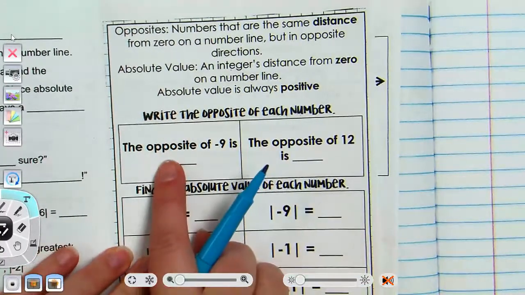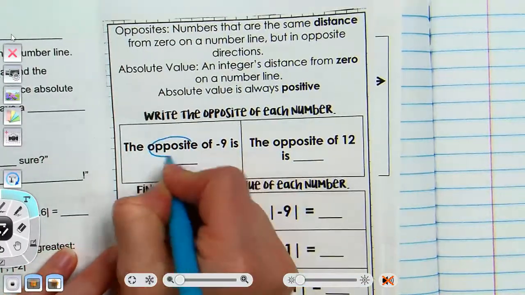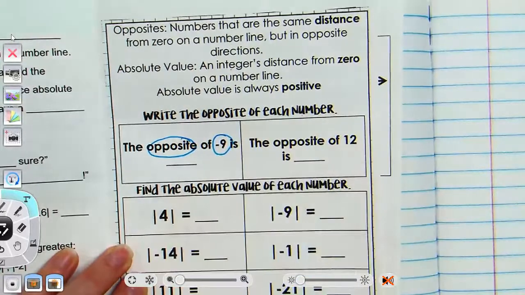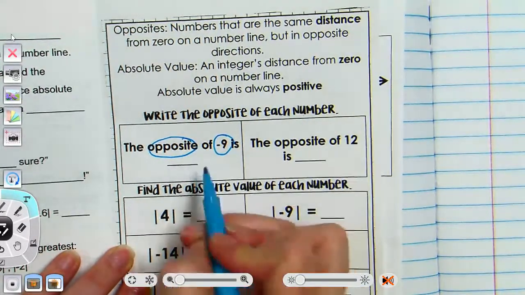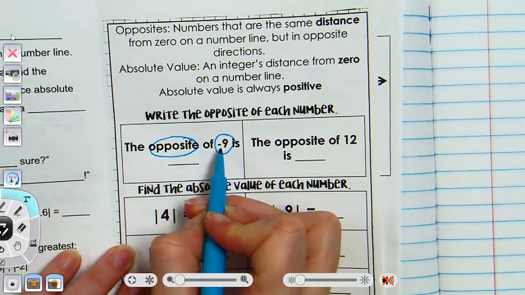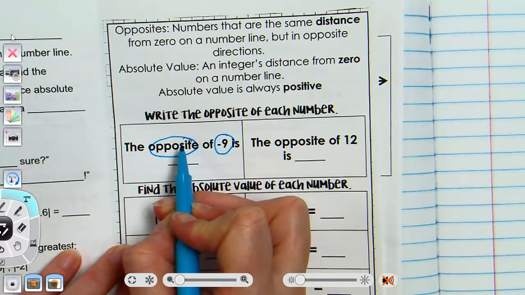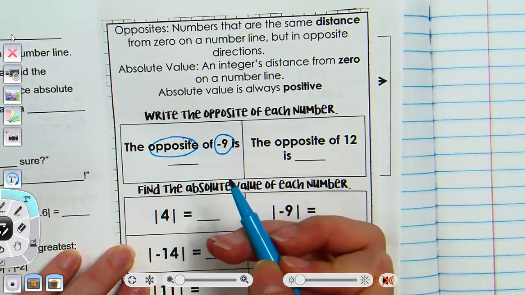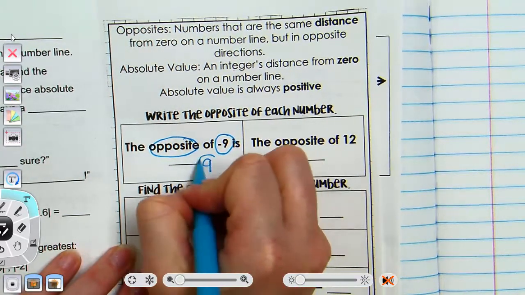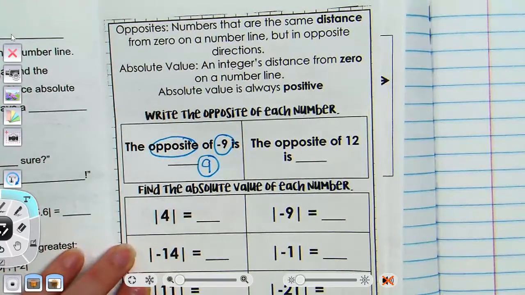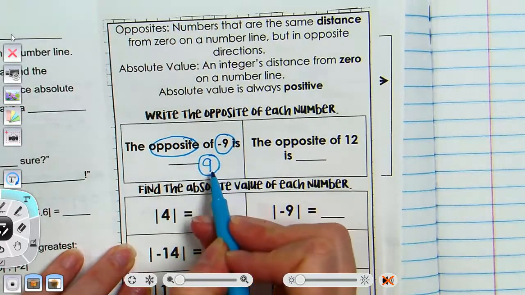So we have the opposite, I'm just going to circle that, of -9. I wanted to pull out those 2 parts because it tells me exactly what to do. So I'm going to start at a -9, but then I'm taking the opposite. So what is 9 steps in the other direction? Did you say +9? If so, you're right. So the opposite of -9 is +9.